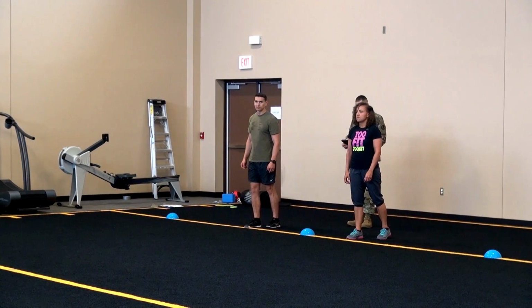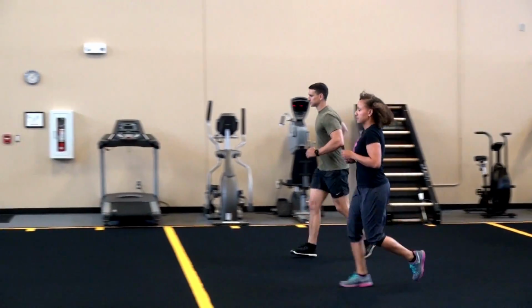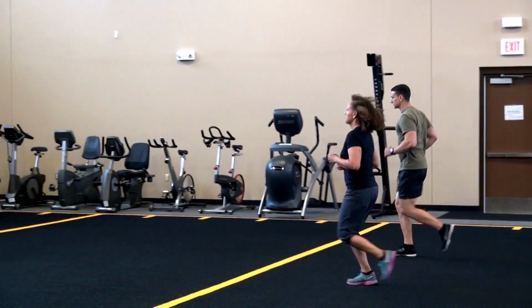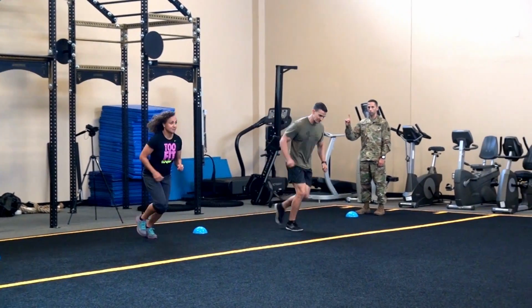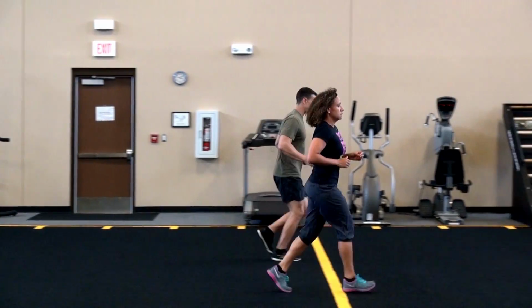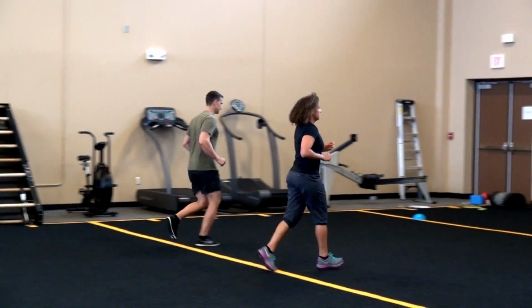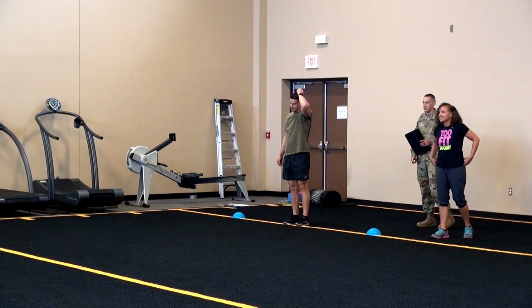The purpose of the Interval Aerobic Run is to assess aerobic fitness. This test involves running between 2 designated points that are 20 meters apart. The running pace is synchronized with beeps at specific intervals. As the test progresses, the time between beeps gets shorter. You must keep running until you are no longer able to keep pace.